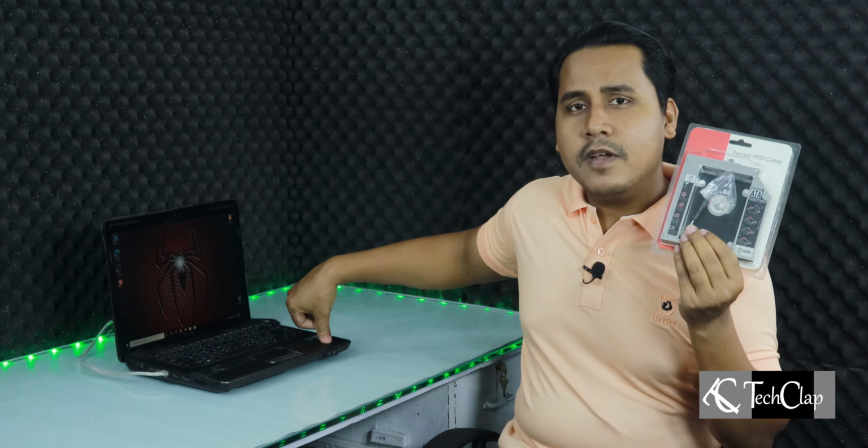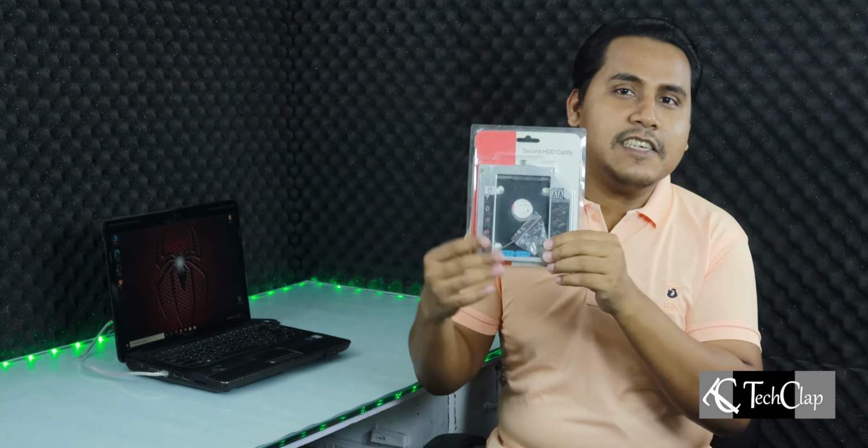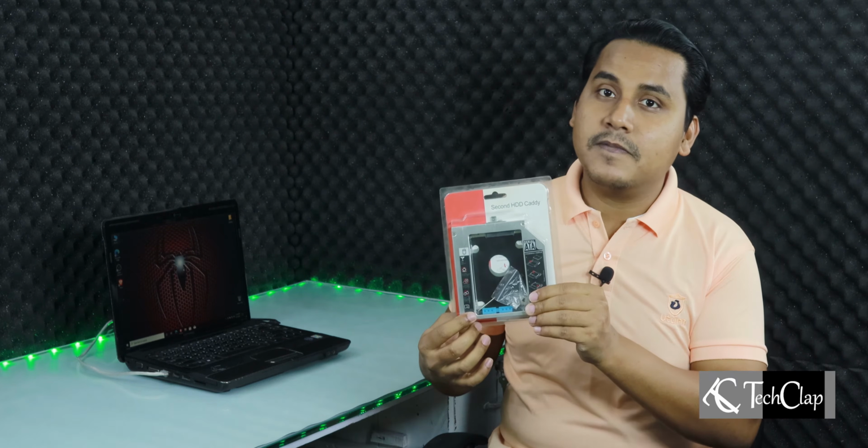So the problem I'm having right now, I'm not going to replace the SSD with a hard disk because it's really slow, and I don't have an additional hard disk bay in this laptop. So what can I do to install an additional hard disk? I'm going to replace the optical drive of this laptop with this one. It's called a Caddy. It has space to install your 2.5-inch hard drive or SSD inside it.